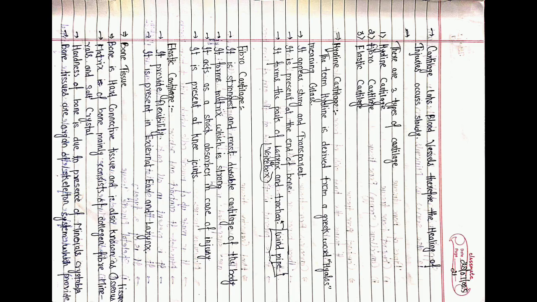Cartilage lacks blood vessels, therefore the healing of injuries occurs slowly. There are 3 types of cartilage. 1. Hyaline cartilage. 2. Fibrocartilage. 3. Elastic cartilage.